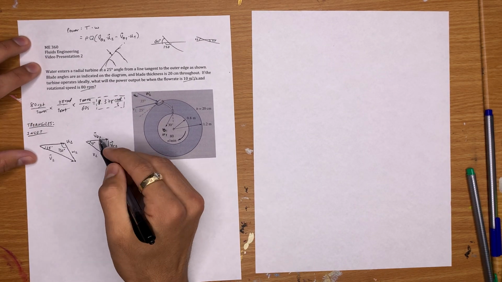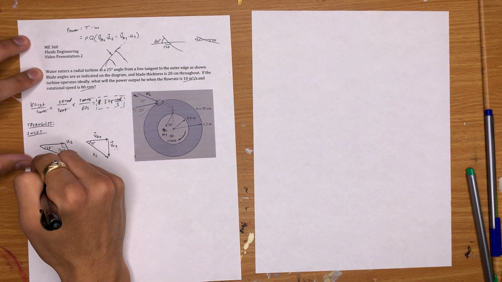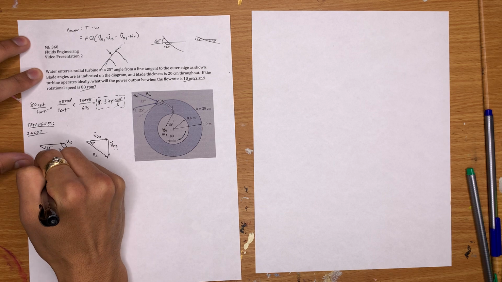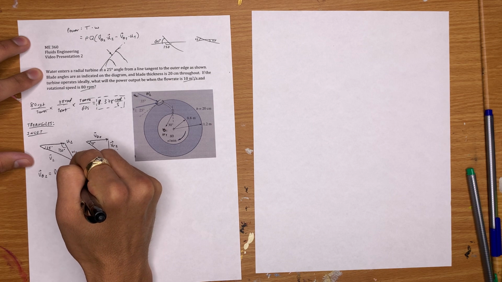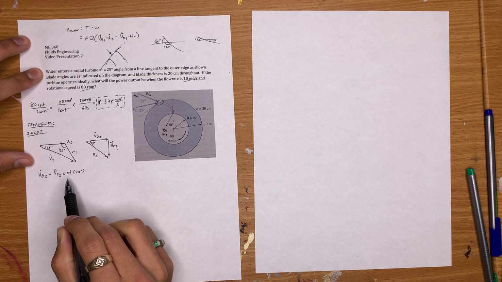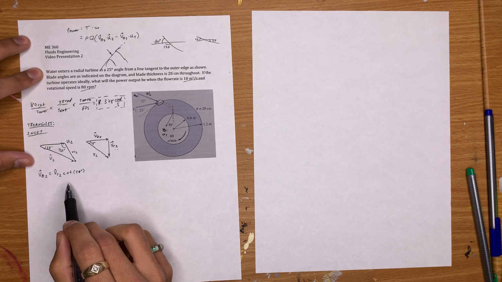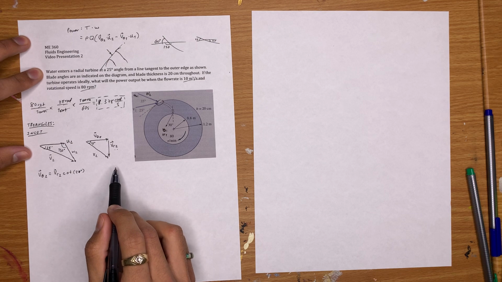So let's go ahead and define V theta 2 in terms of VR2. V theta 2 is equal to VR2 times the cotangent of 25 degrees. If tangent is opposite over adjacent, cotangent is adjacent over opposite.